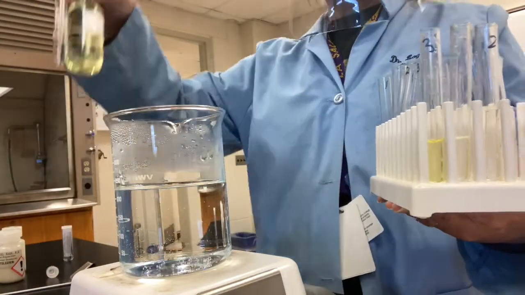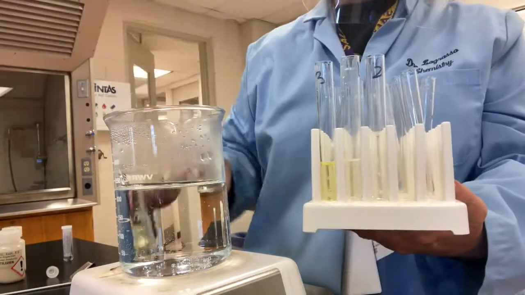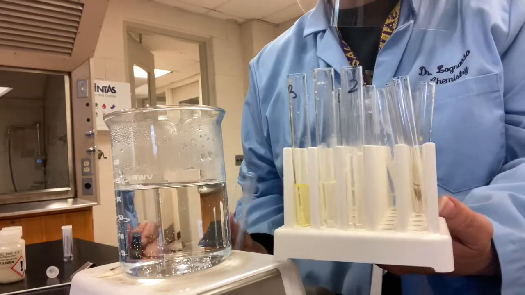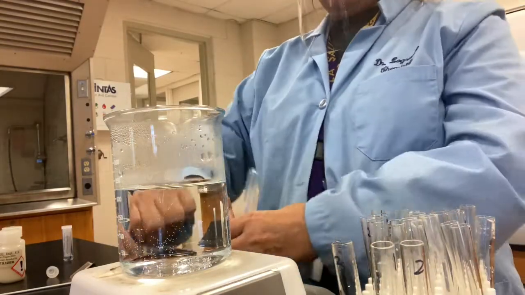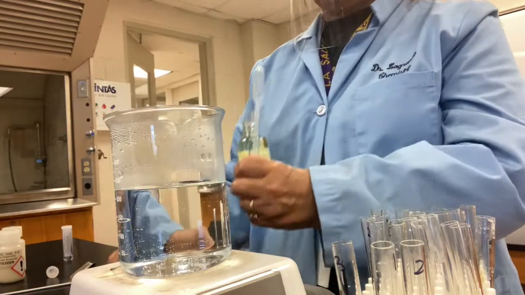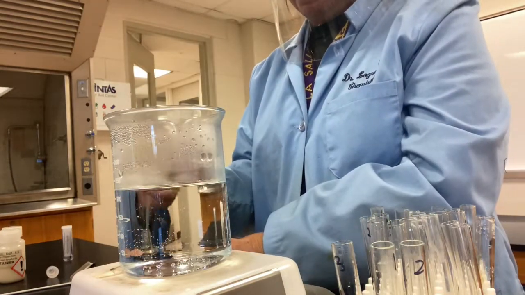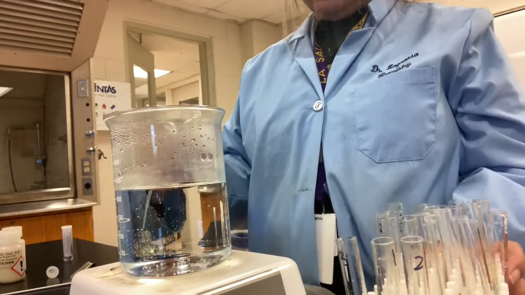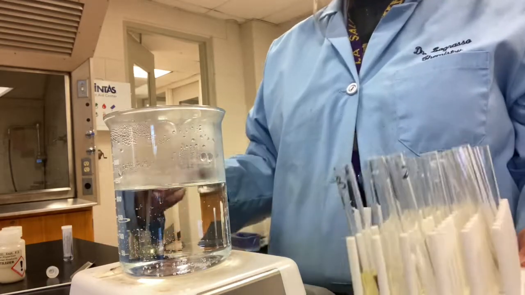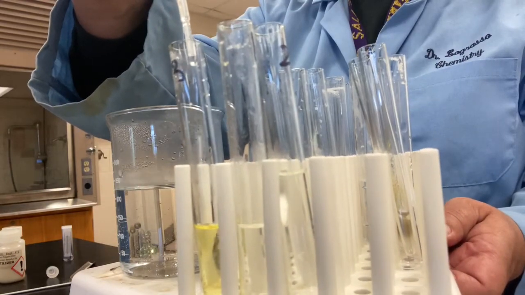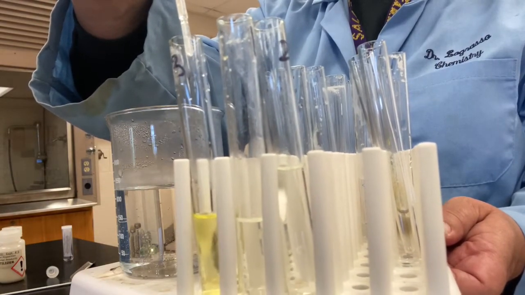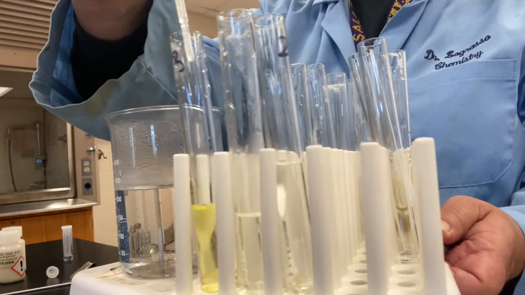So here's the molybdate reagent, and it says to add 15 drops. Let me open it, and we will add 15 drops. I'll hold it up so you can see it. The molybdate, you see, is already kind of yellowish. So we'll go 1, 2, 3, 4, 5, 6, 7, 8, 9, 10.